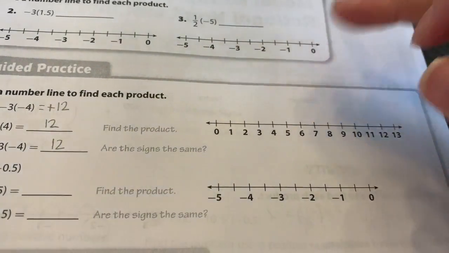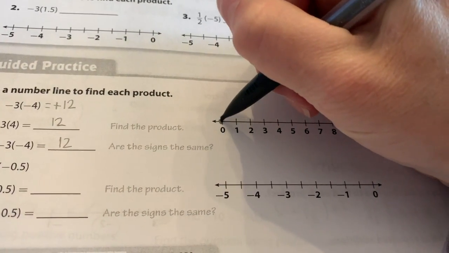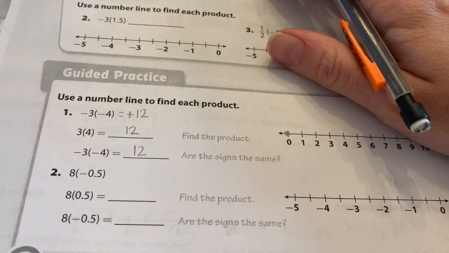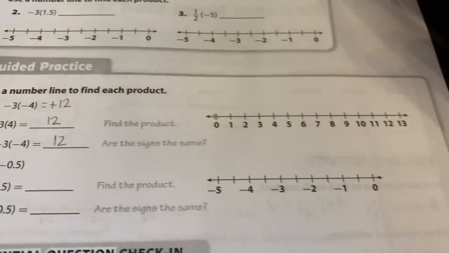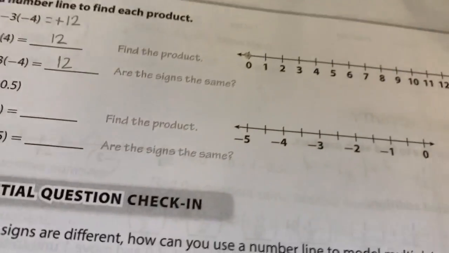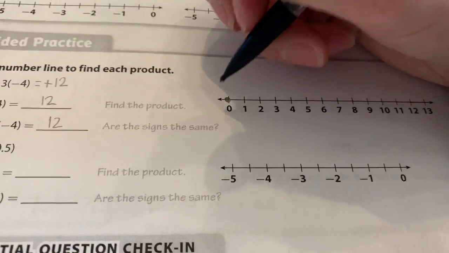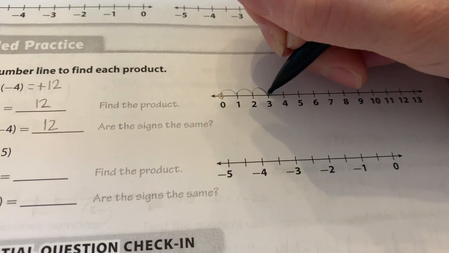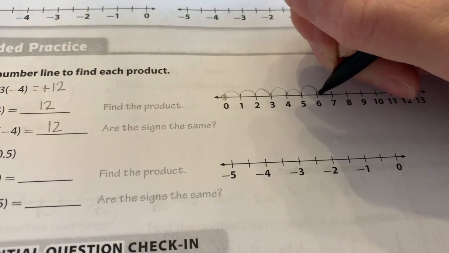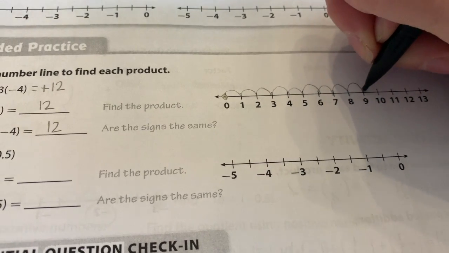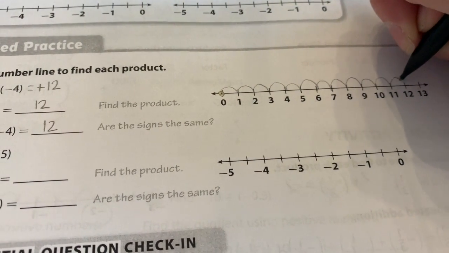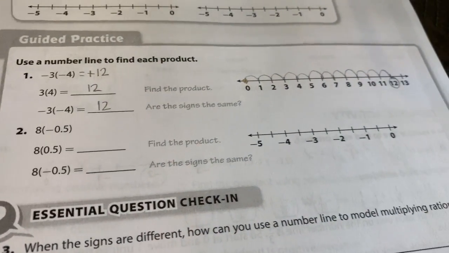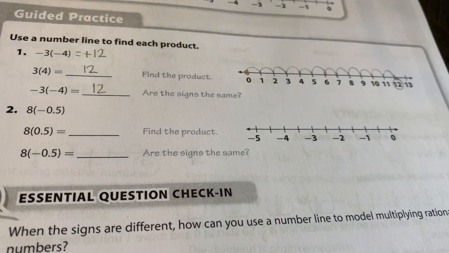We're starting at 0, and we're moving -4, 3 times to the left. So not to the left, sorry, where are we going? To the right. Okay, so here we go. Ready? 1, 2, 3. 1, 2, 3. 1, 2, 3. 1, 2, 3. And we land on 12.